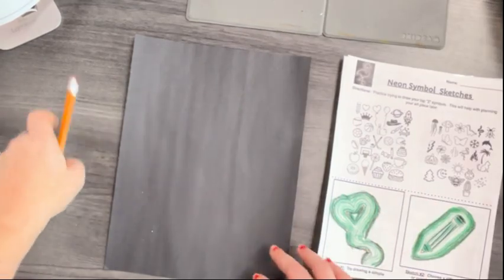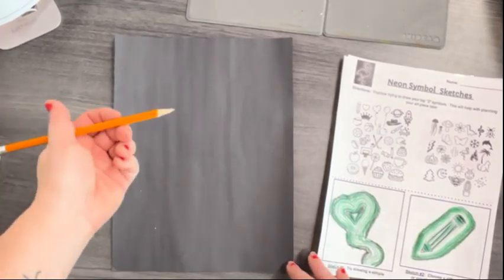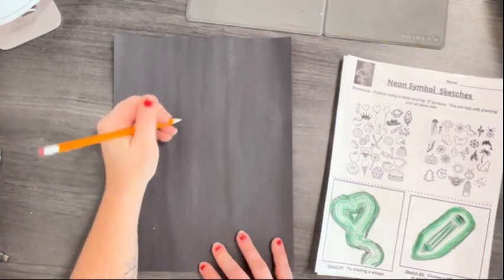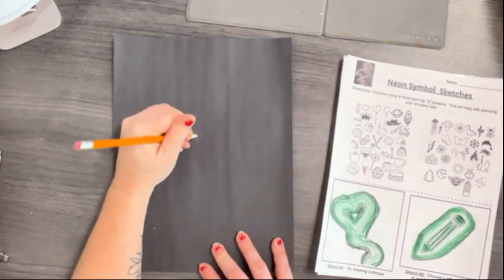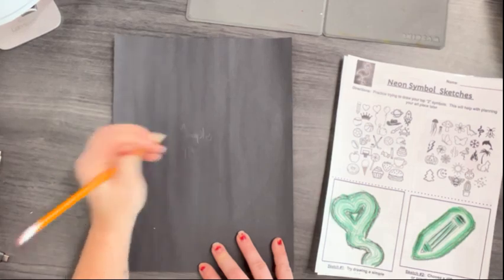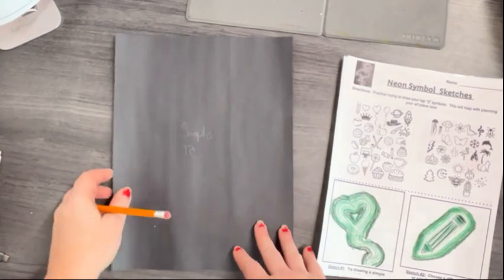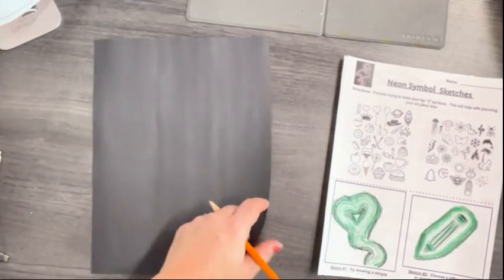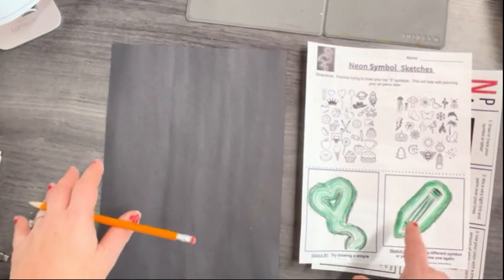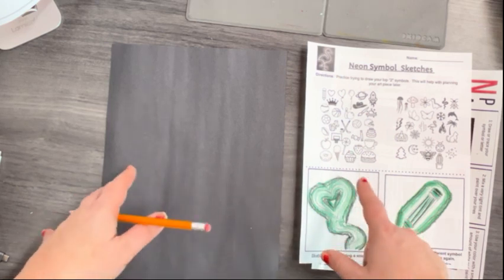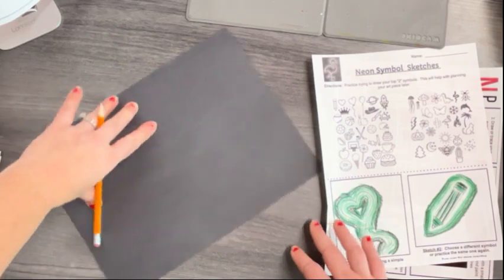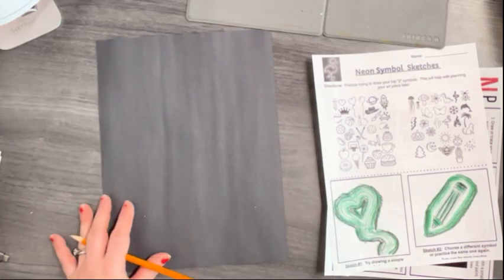For the next step, you're going to get your black paper. You're going to use a pencil, and I'm going to have you put your name and teacher code right on your paper. I know it's hard to see. This is sample and teacher TC for me. Flip it over, and I would like you to draw your shape, the symbol that you've chosen, large. It could be portrait mode. It could also be landscape mode, whichever you prefer.